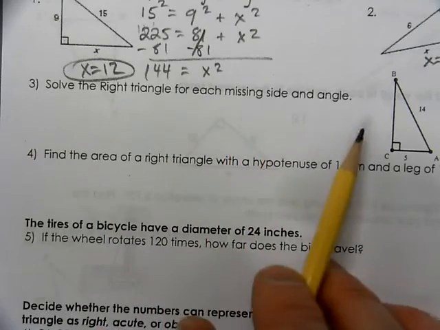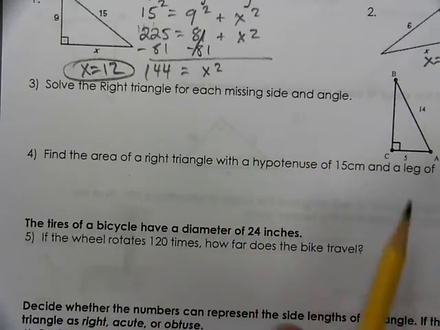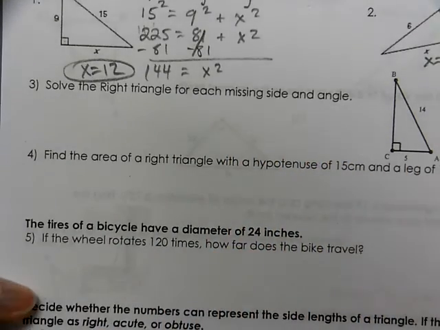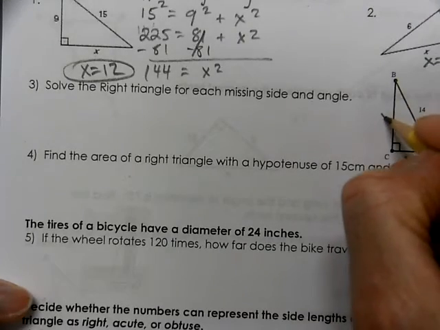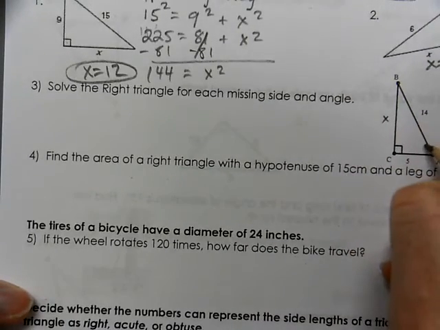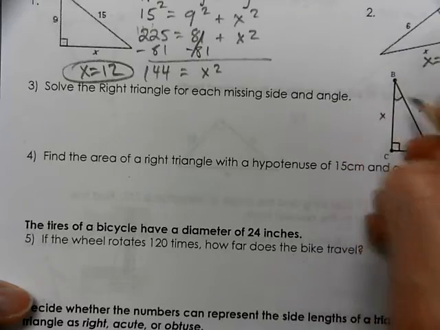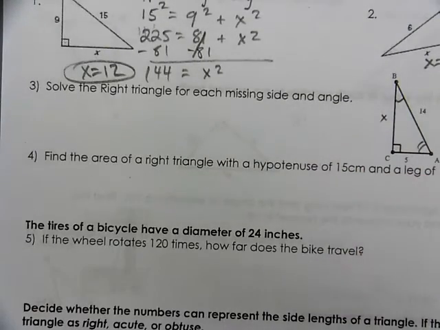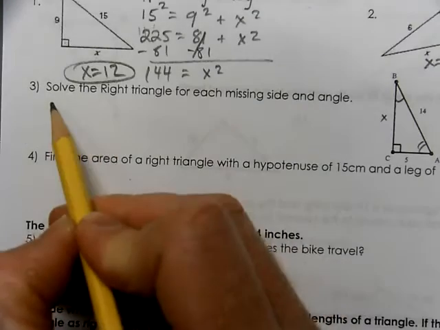Solve the right triangle for the missing side and angle. So we don't know what this side is, and we don't know what these two angles are. So to find our missing side, we can use Pythagorean theorem.